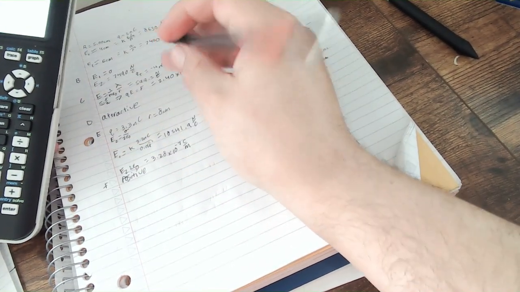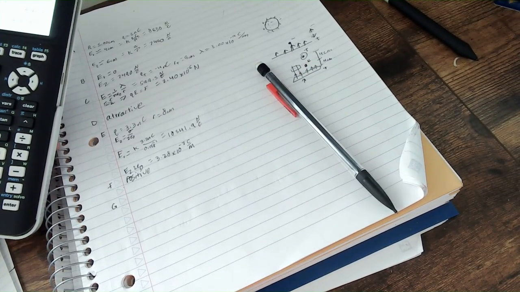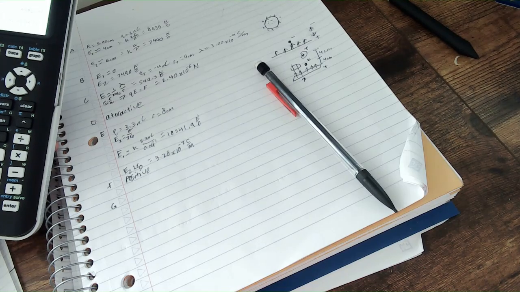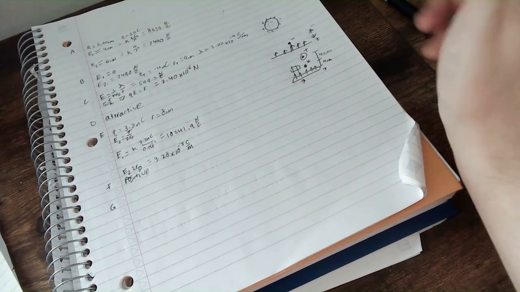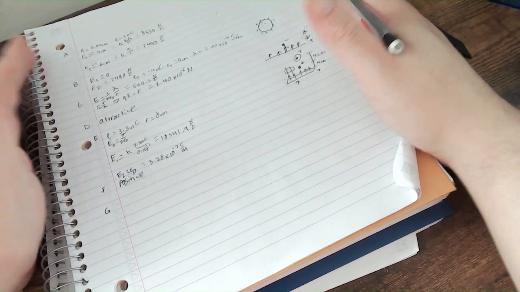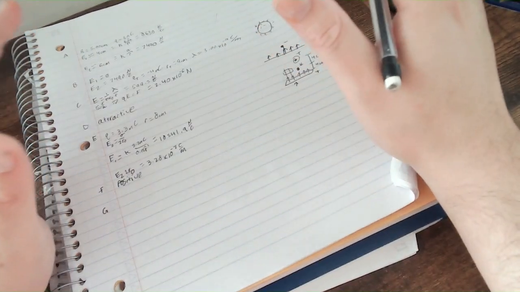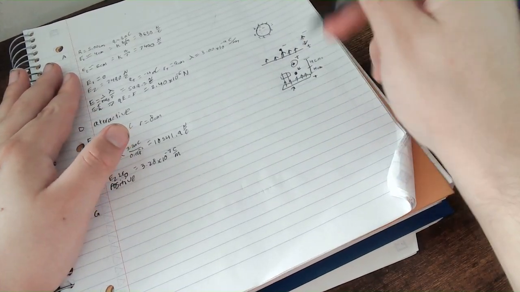Okay. And then we're on to our final one, G. Okay. G says 2 parallel conducting plates carry charges of equal magnitude and opposite charge. So one thing that we should already have in our mind looking at this is that 2 parallel conducting plates have the same effect as one infinite long sheet, right?